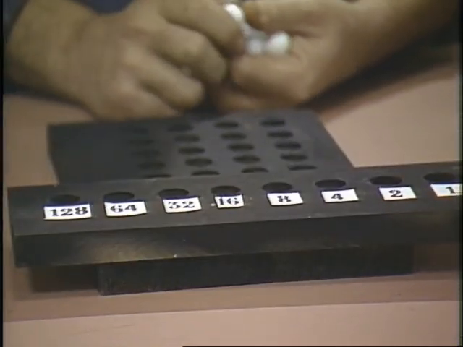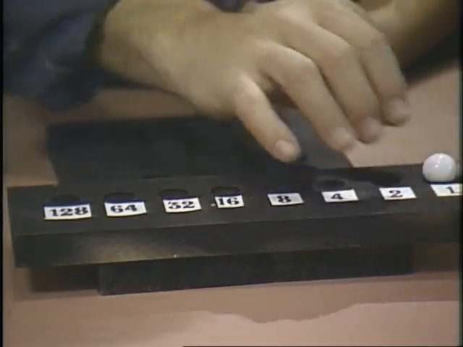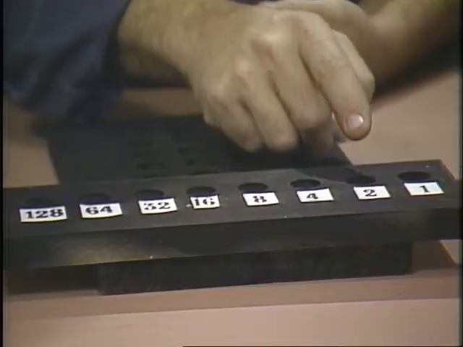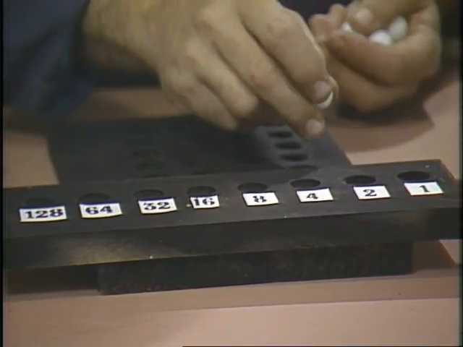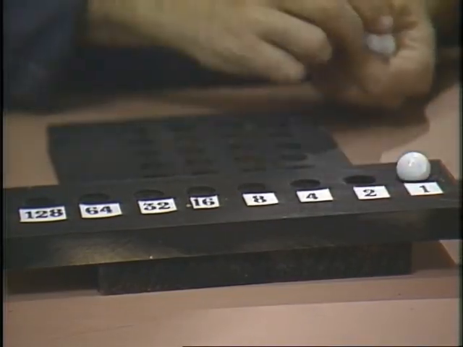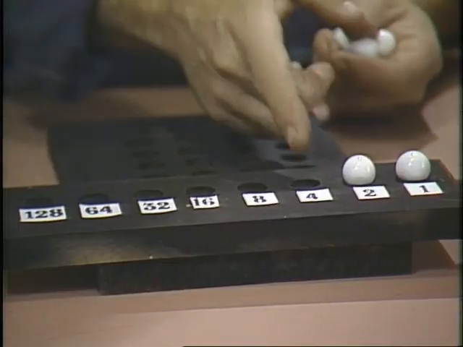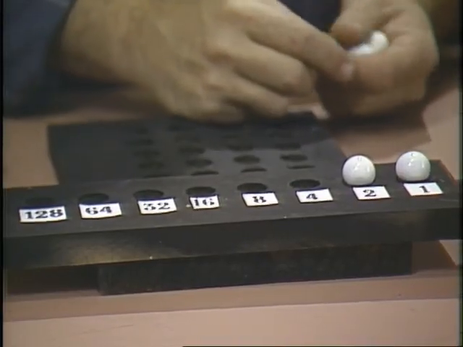Base 2, the binary system, can count up to 1 with 1 digit. That's 2 numbers if you include the 0. If you add another column, the count doubles to 4, like this. 0, 1, 2, 3. That's 4 numbers. Another column will double the possibilities to 8, and so on.